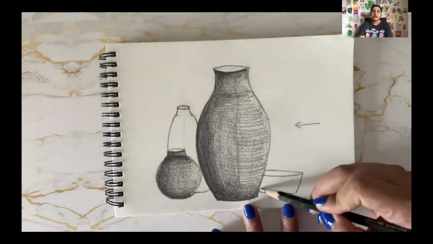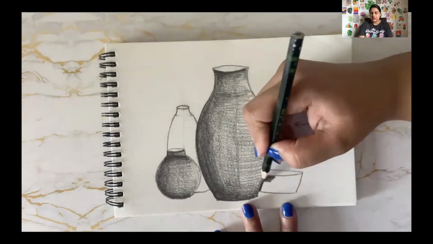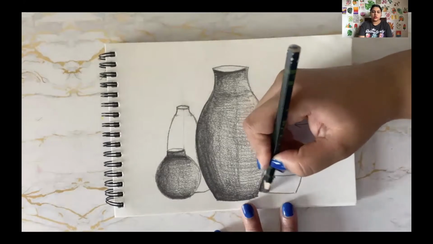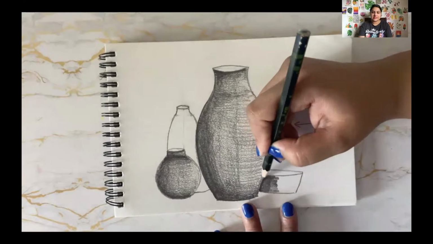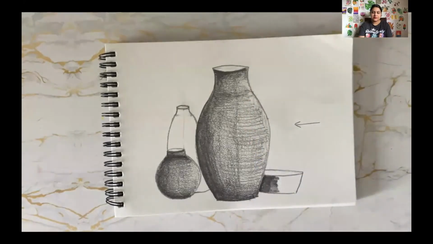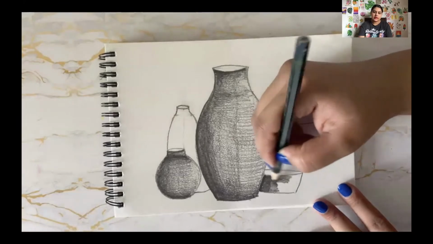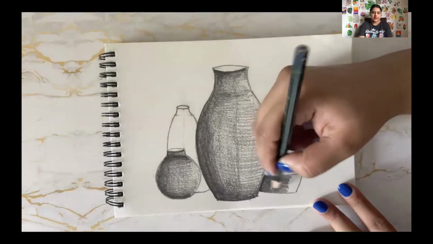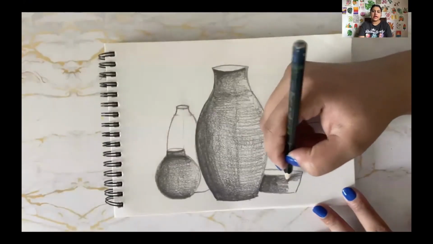So you can see starting out with that. Do it as neatly as you can. You don't want to rush and you don't want to make a mistake over here. Take your time in doing this. So as you can see, I've finished my dark, then I'm doing my medium, and then finally doing my light tone.